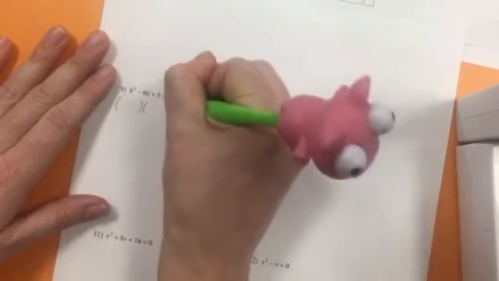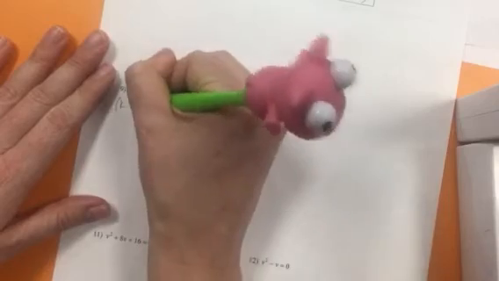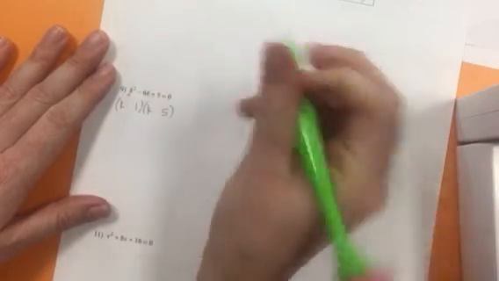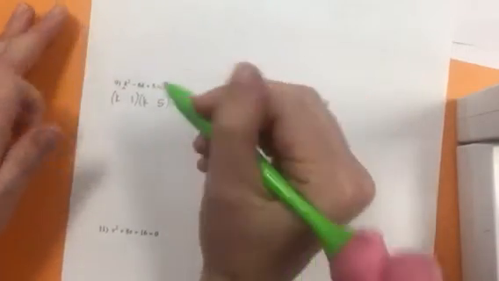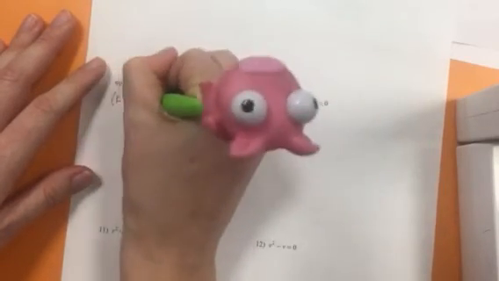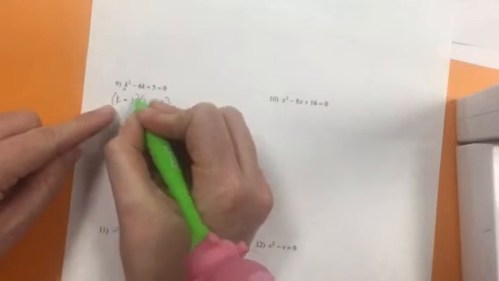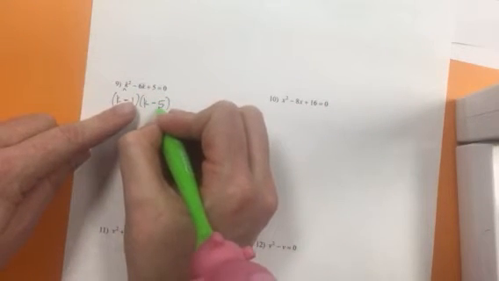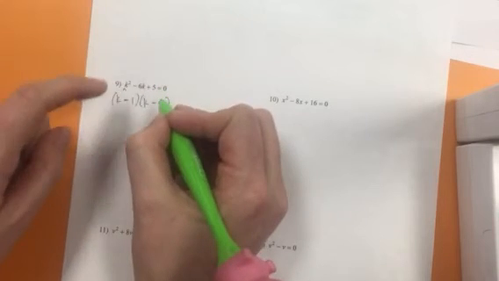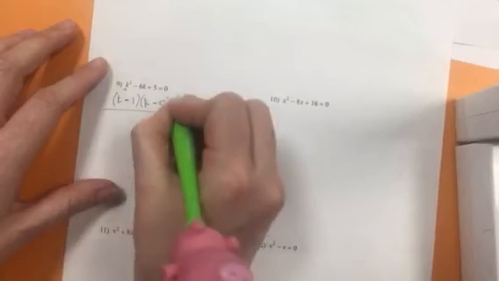Set up our parentheses. K squared goes in the front. Multiples of 5 are 1 times 5. How do I get a negative 6? I have to add them together, but in order to be negative, they should both be subtraction. K times K is K squared. Negative 1 times negative 5 is positive 5. Negative 1 plus a negative 5 is negative 6.